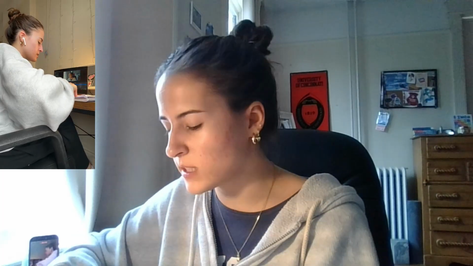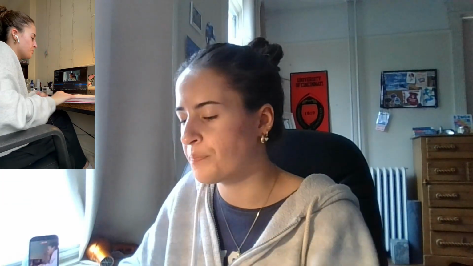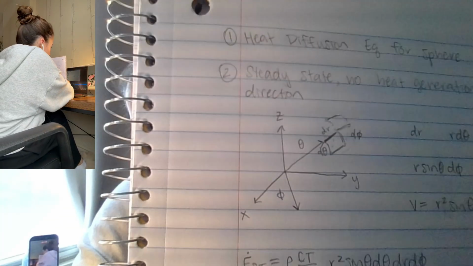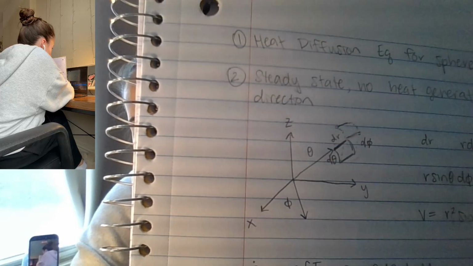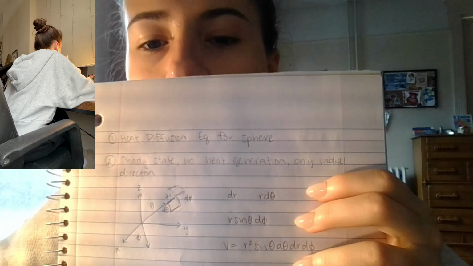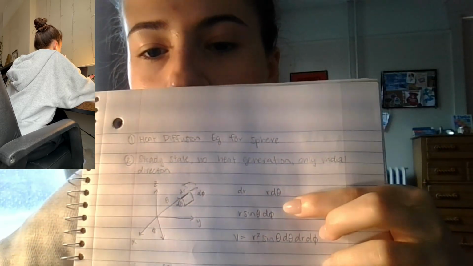So Q equals negative k A dT over d, whatever we're looking at. So Q_r, that'll still be negative k. That will not change depending on what direction we're looking in. And then our cross-sectional area for the radial direction, so that's going to be the d phi times d theta. But as we recall, these are not as simple as just being d theta and d phi.